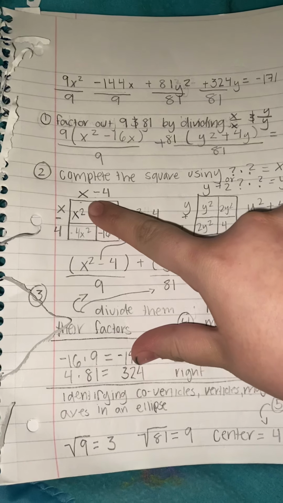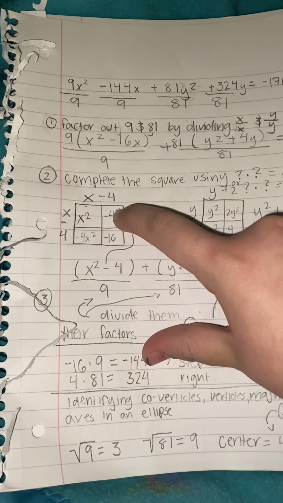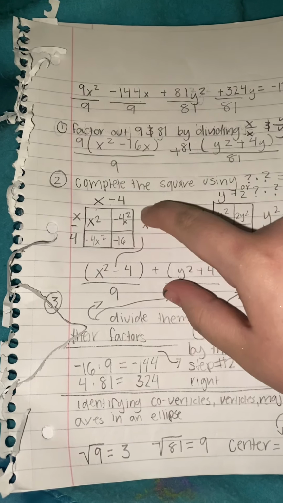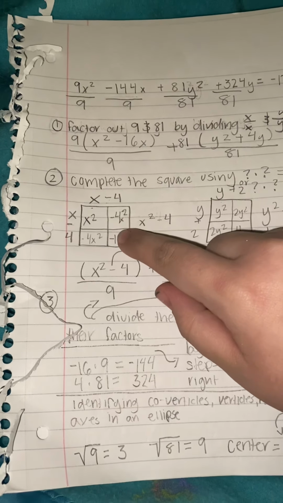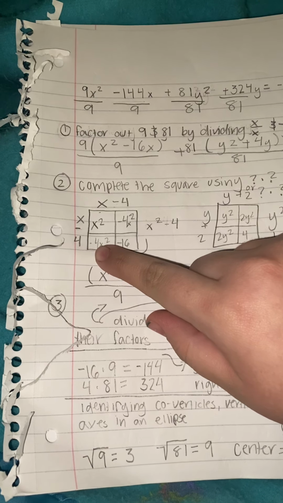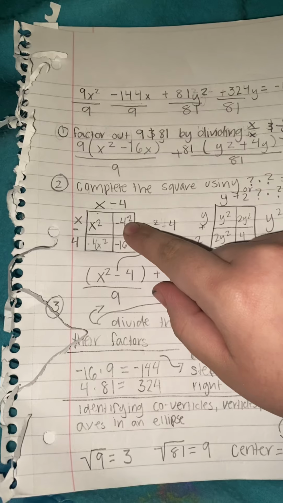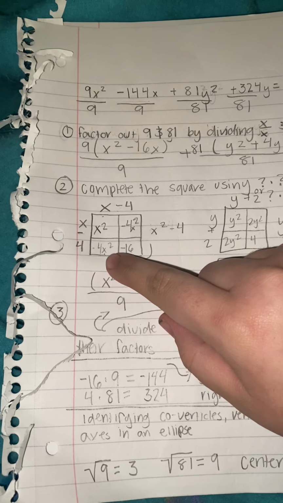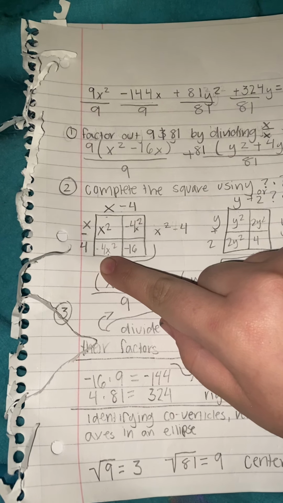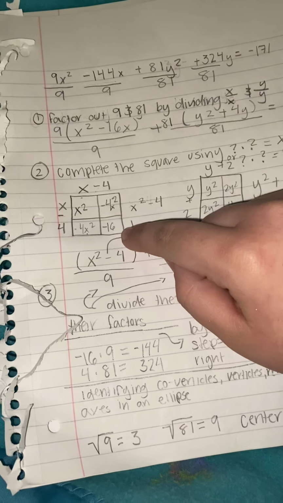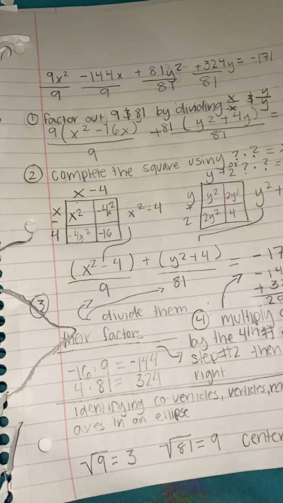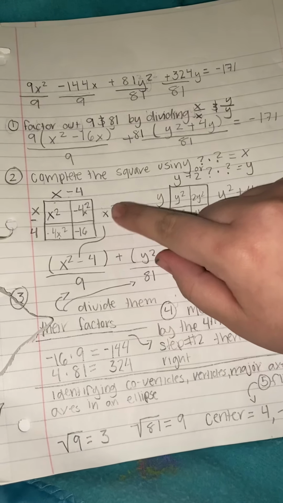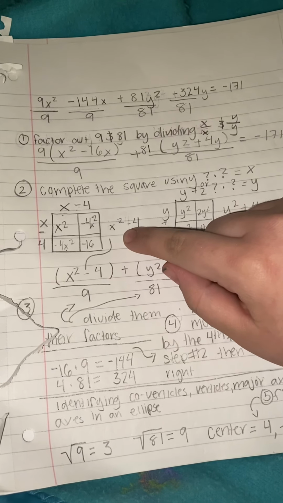So for this, I did x minus 4, and then I filled it out. So x times x is x squared, and then negative 4 times negative 4 is negative 4 squared. Don't mind the x, I didn't mean to put that there. I'm sorry, x times negative 4. I didn't mean to put the squared, that's what I meant. And then x times negative 4, and then negative 4 times 4 or whatever is equal to negative 16. And then I wrote out basically the top part, which was x squared minus 4.